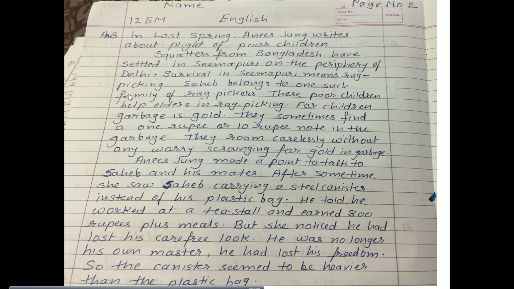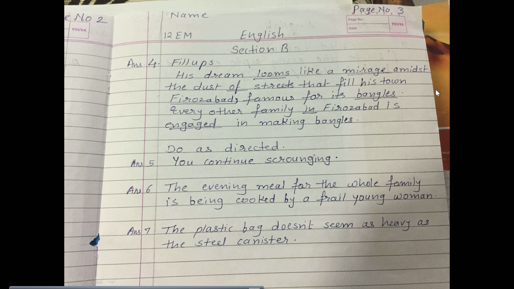And we all know how the children are treated at the tea stalls. They have to take abuses, they have to take beatings too, right.